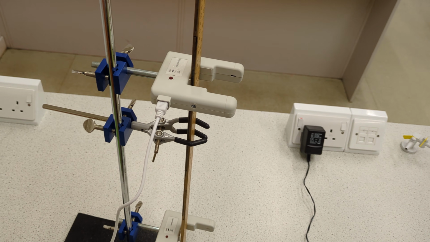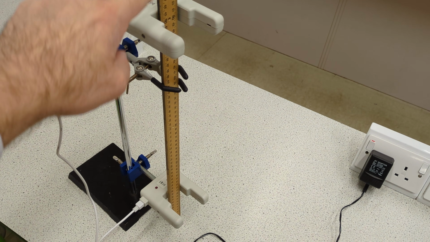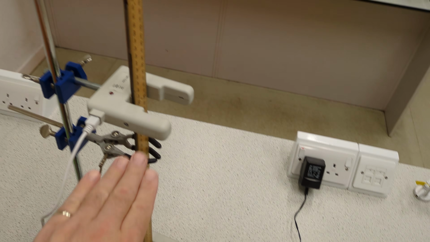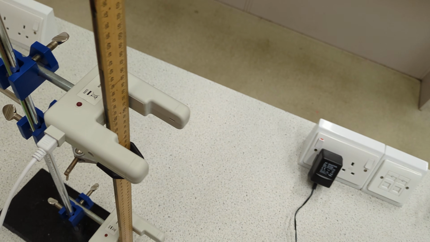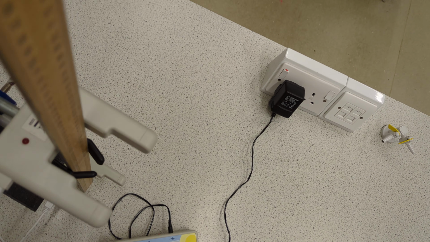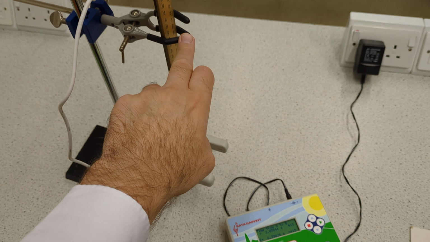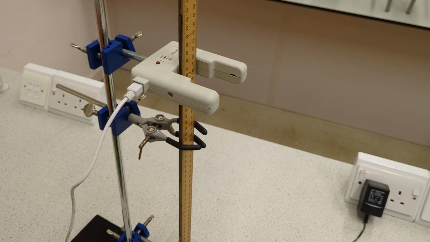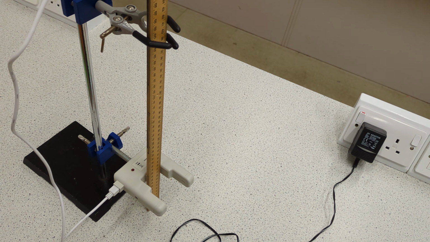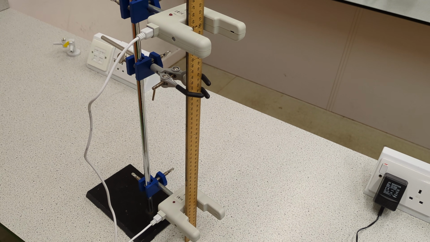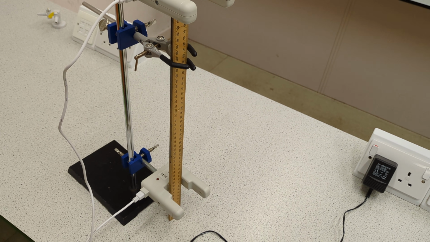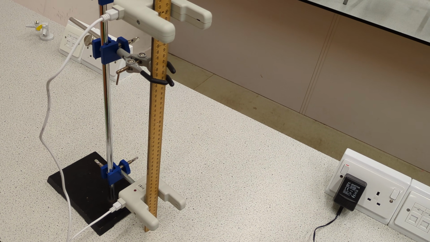Good. Now, the way we've got this set up, we have the ruler clamped in place so it cannot move. We've got light gate B at the bottom, light gate A at the top. And we're going to drop an object down there through light gate A and through light gate B. Hopefully this bit won't get in the way. Now what we'll do is measure the distance between light gate A and light gate B, and that will be the distance as our independent variable. And then I will move the bottom one up, reducing that distance in steps.